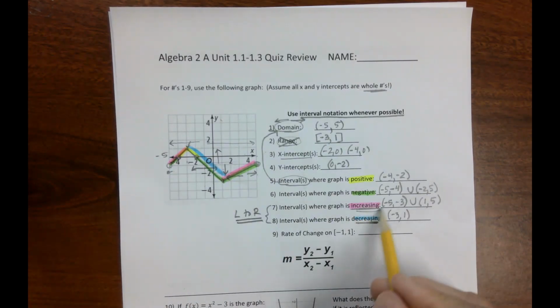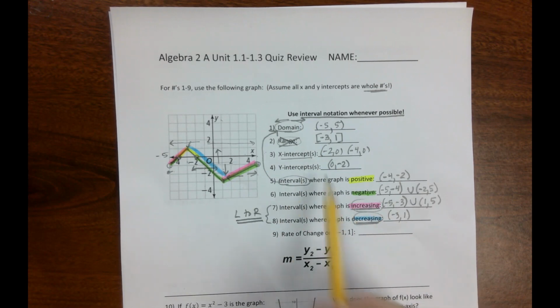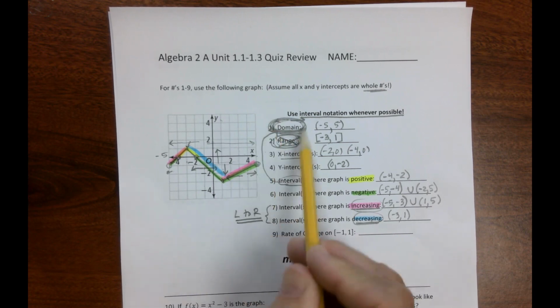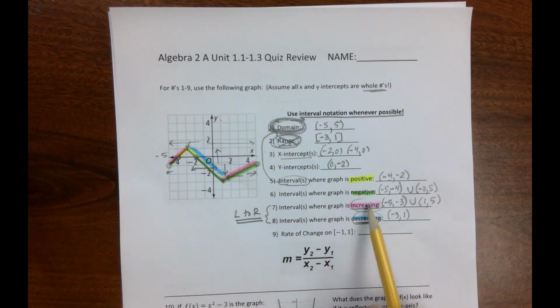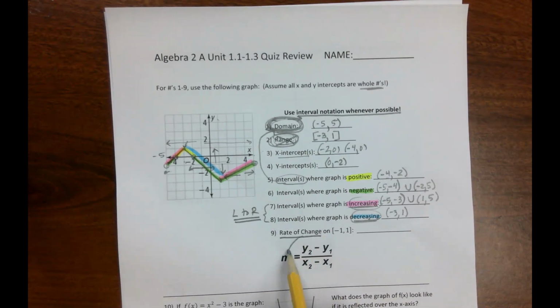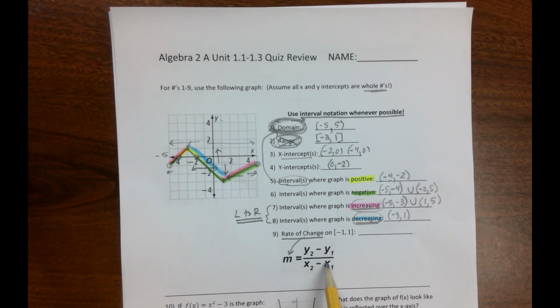When you're doing increasing, decreasing, it's very easy to start thinking about range, but you've got to prevent yourself from doing it. It wants the domain where it's increasing and decreasing. Rate of change, what's that another phrase for? Slope. What's slope? Rise over run, and this is a formula.